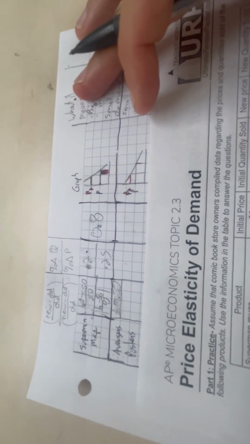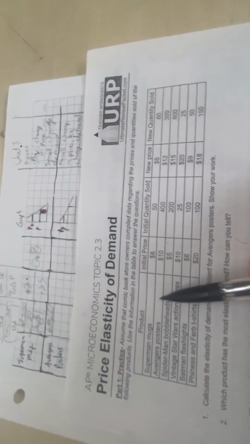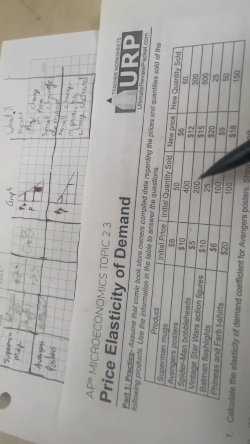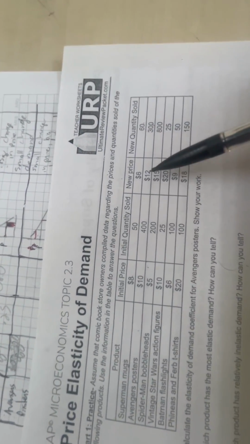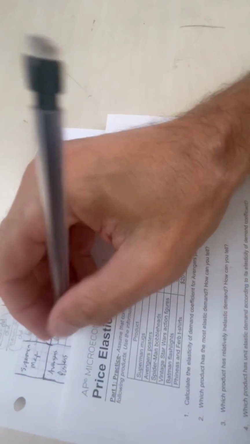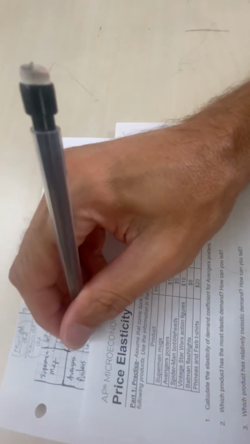Okay. So next, I'm going to go on to Avengers posters. First I got to look at my quantities. My initial quantity is 400. It is decreasing to 300. So it's going to be new minus old, so 300 minus 400, although it doesn't really matter what goes first because it's going to be absolute value. Divided by old, divided by new minus old divided by old. So what's my new price? My new price is 12. My old price is 10. And I'm going to divide that by 10.